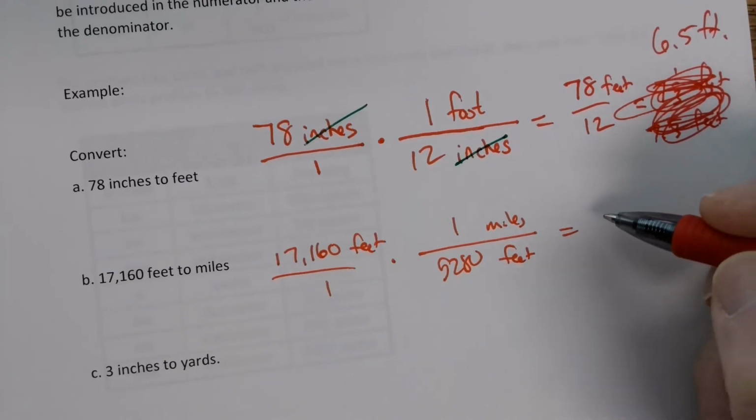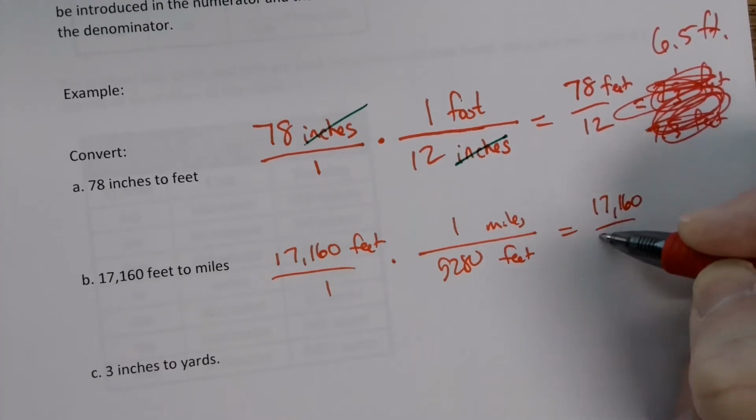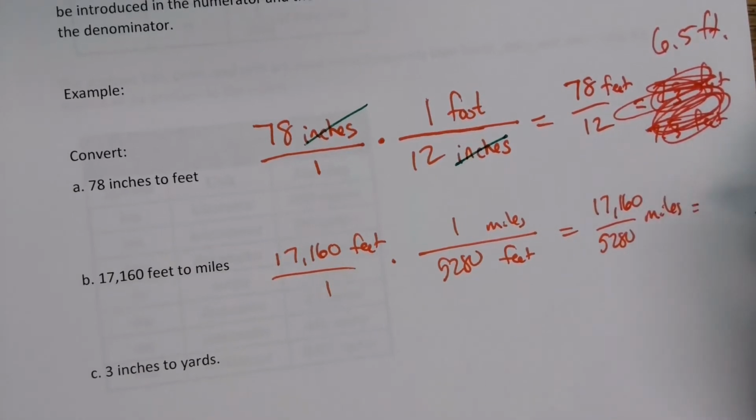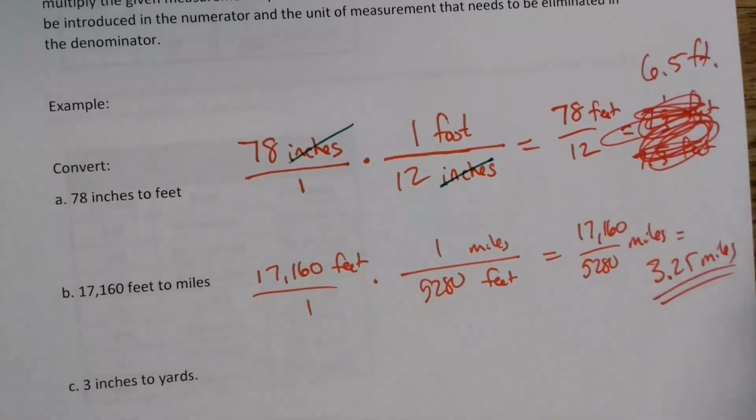But now I have no confidence at all. That's wrong again. 3.25 miles. That's closer. I'm getting closer, I think. It's only off 0.25. Last time I was off 0.83.